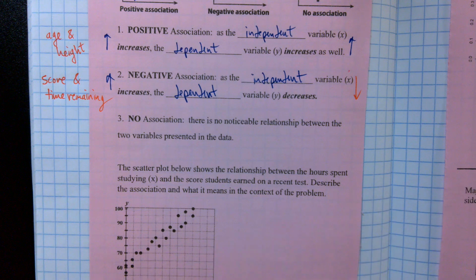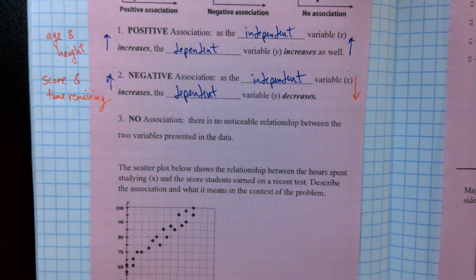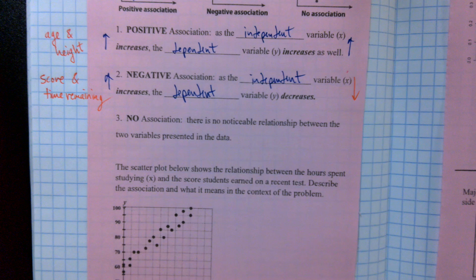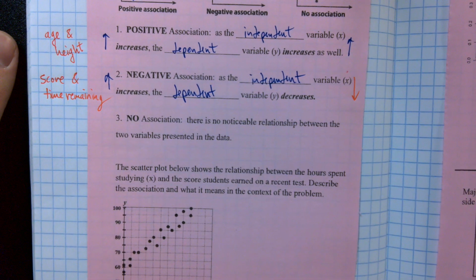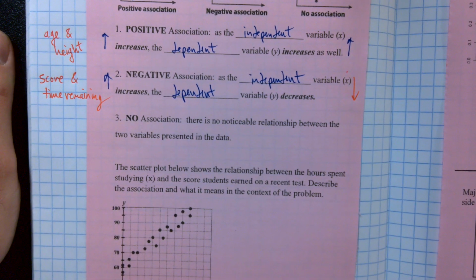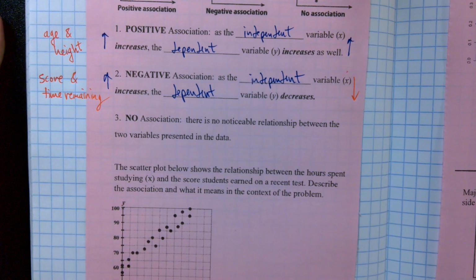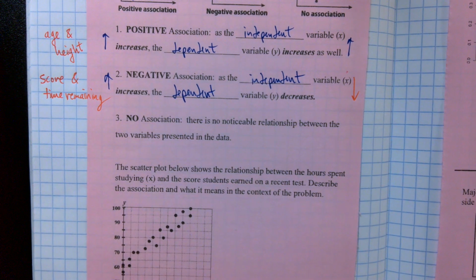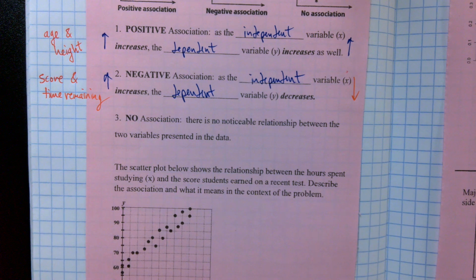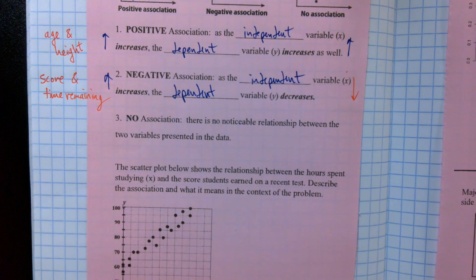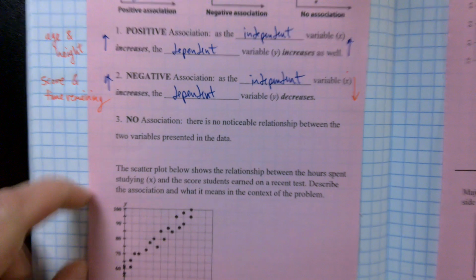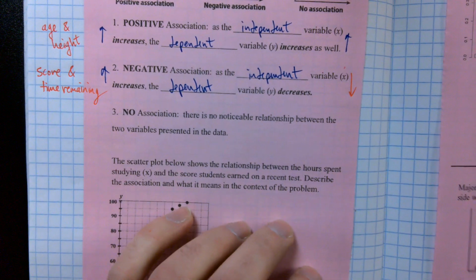Anyone have another example maybe for negative association? I always like to think in terms of students, something you can all relate to, like hours spent studying versus... wait, I think that's going to come up in a second. Oh, that's actually the last example. I'm going to hold off on that for a second then.